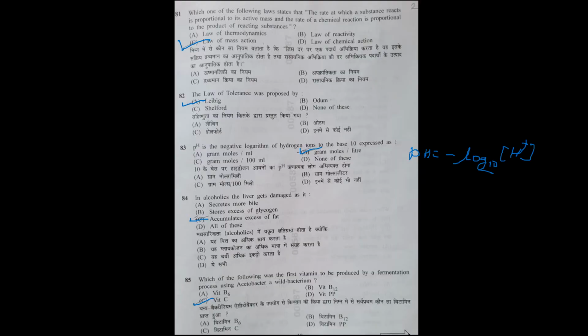I just wanted to correct one thing about the law of tolerance. It was not Liebig, it was actually given by Shelford. I just wanted to correct this, so I was taking time. Okay, so the next question is ricinoleic acid. It is actually an unsaturated fatty acid. Next, a new strain of the bacteria produced by biotechnology in alcohol industry is Pseudomonas pallida.